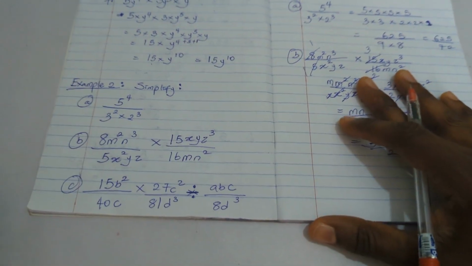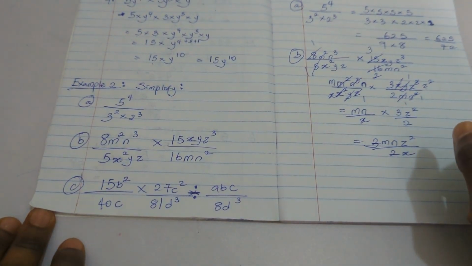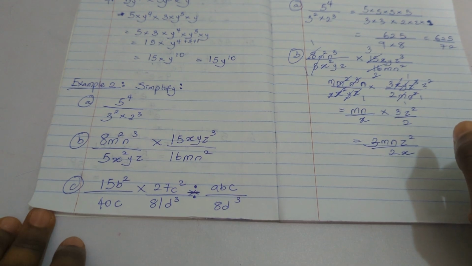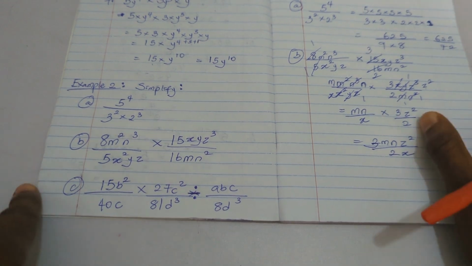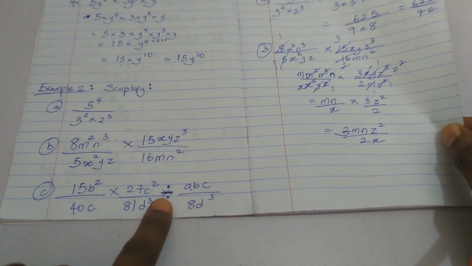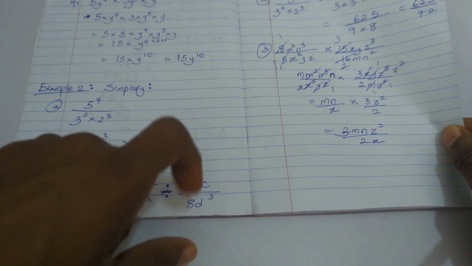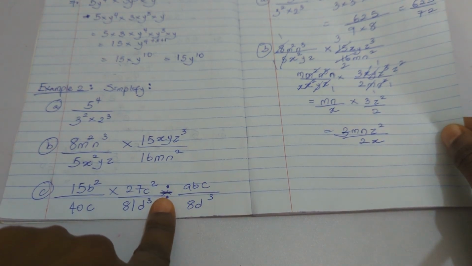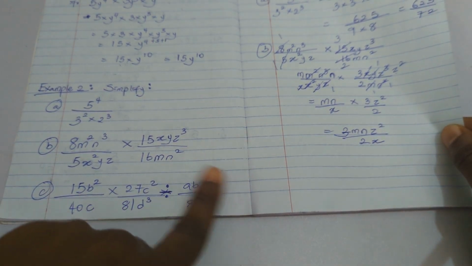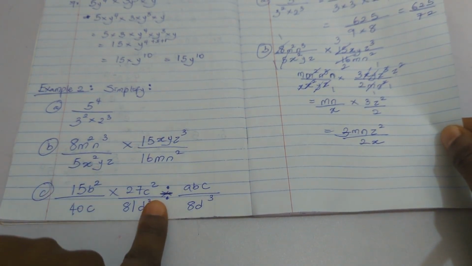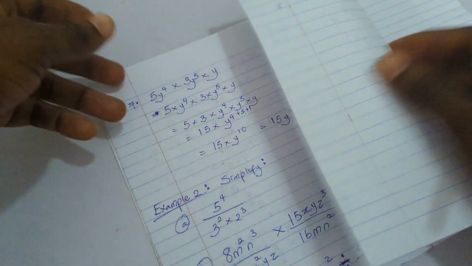Let's take the third one. 15b squared over 40c times 27c squared over 81d squared d cubed, divided by abc over 8d cubed. First of all, when we have a division sign, all we have to do in fractions is turn this upside down and change the sign to multiplication. So when I'm writing the question, I'll turn it upside down and change it to a multiplication sign. Let me do that on the next page.